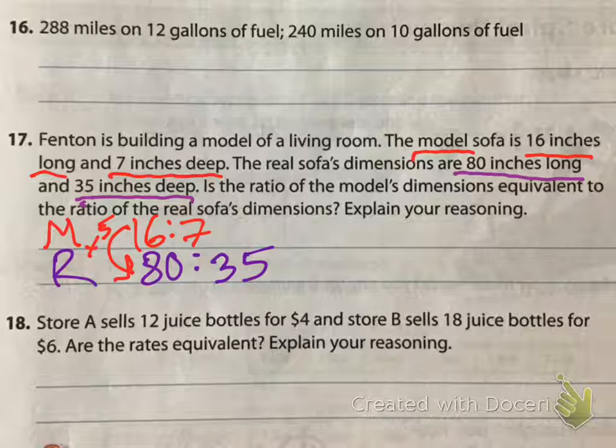So we're going to do the same to the 7 and hope that it works. Is 7 times 5 35? Yes. So are these ratios equivalent? Yes, exactly. Now, what if I had a different ratio, right?